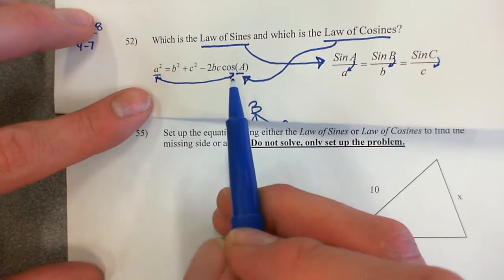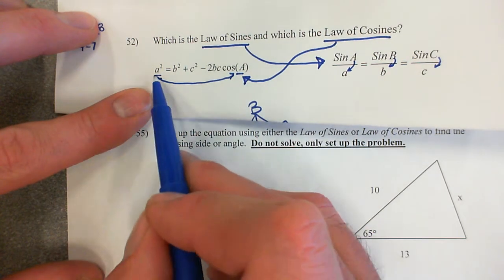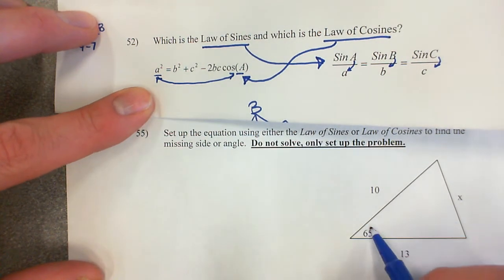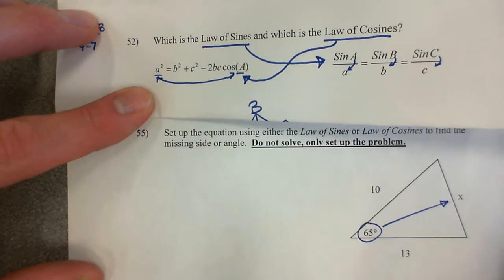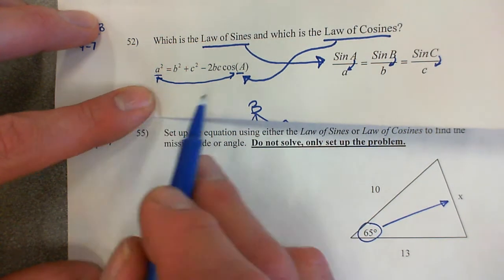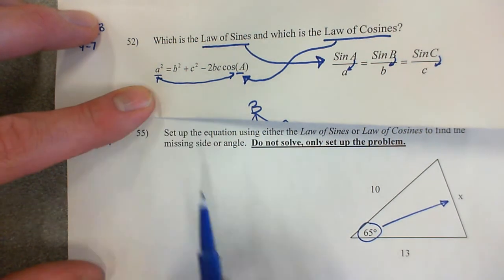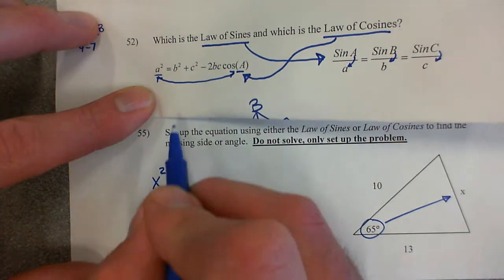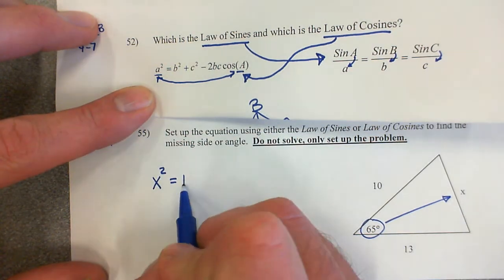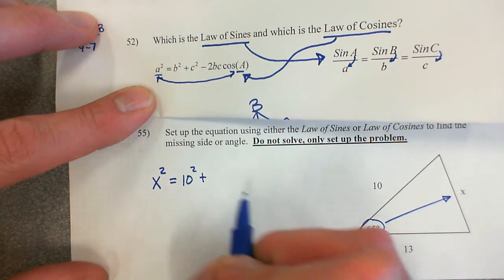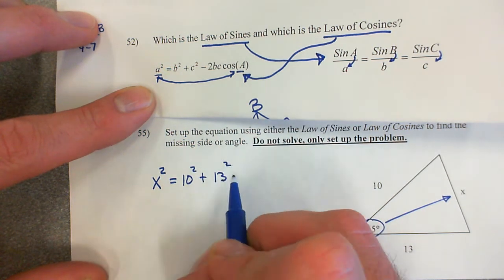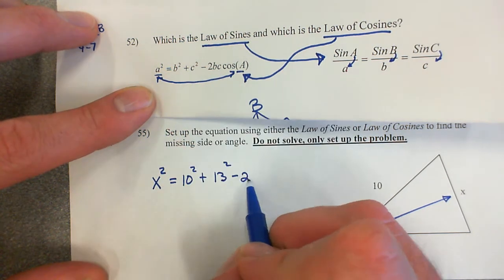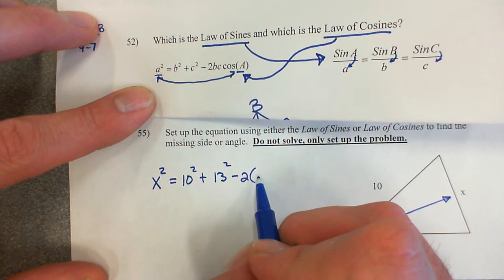Recall in the law of cosines that whatever this angle is, this has to be the side opposite. So since this is our angle, that's going to be the side opposite. As we write this, this term here is going to be your x. So this is going to be x squared equals your other two sides squared, so this is 10 squared plus 13 squared minus those same two sides multiplied by 2.